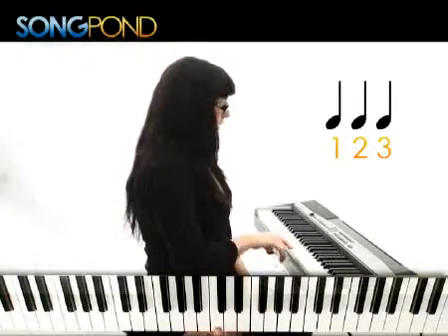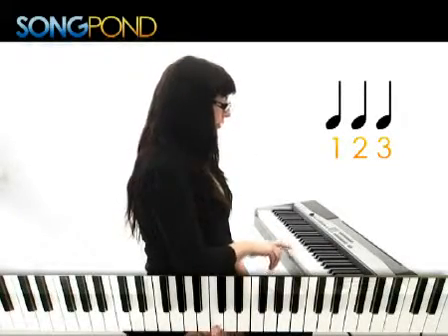Let's try playing a note on every beat of the bar with a 3/4 time signature. 1, 2, 3. So in 3/4, we're only counting to 3 instead of 4.